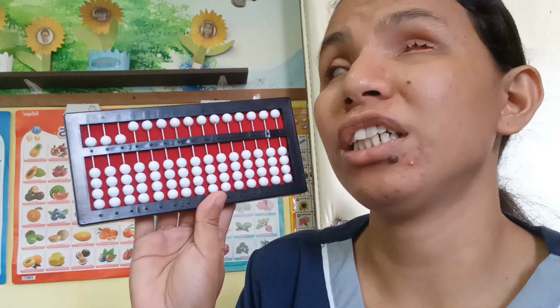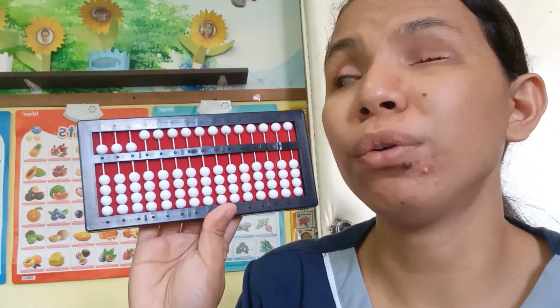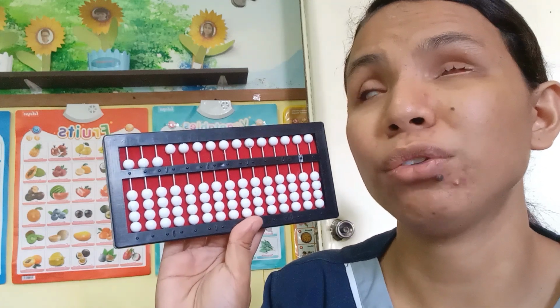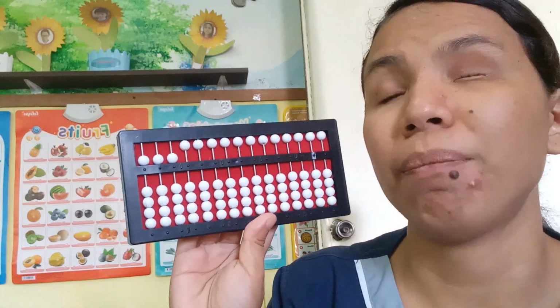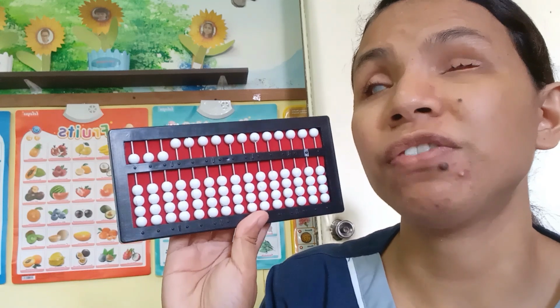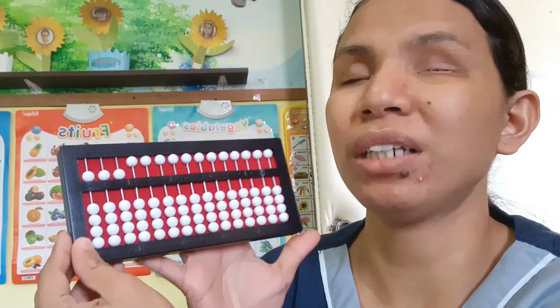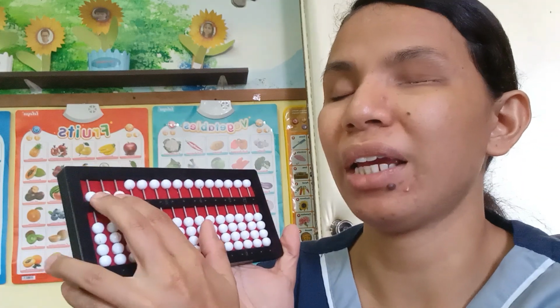So it is important that before you allow the child to set numbers, teach first the place value. Then after that, you may go on to set and clear.